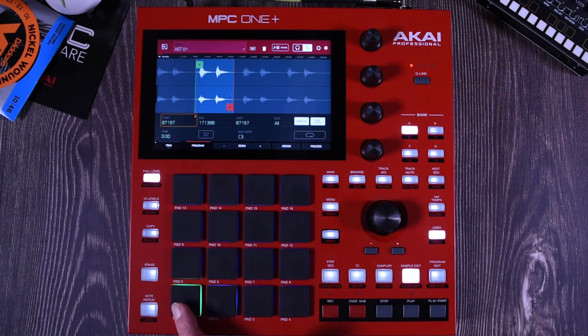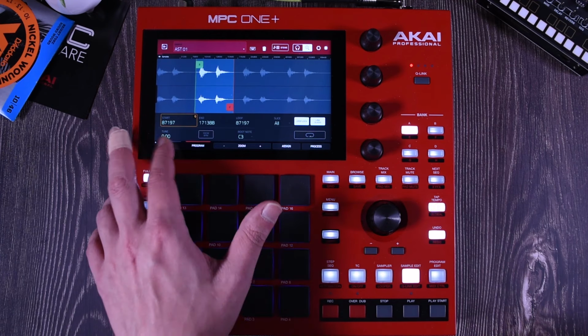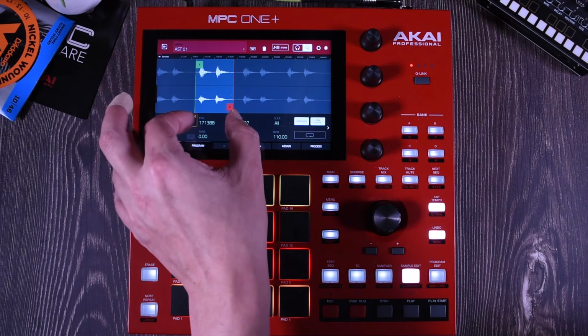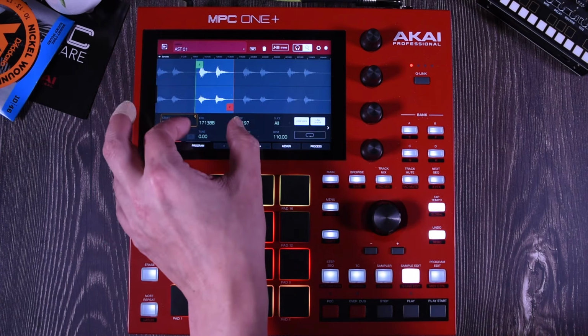And if you remember, this one had non-destructive. What non-destructive means is that when you assign it to a pad, it will add a pointer to the slice. I'm going to go back to the trim. So this one right here, this is the pointer. This is the data that it's remembering.